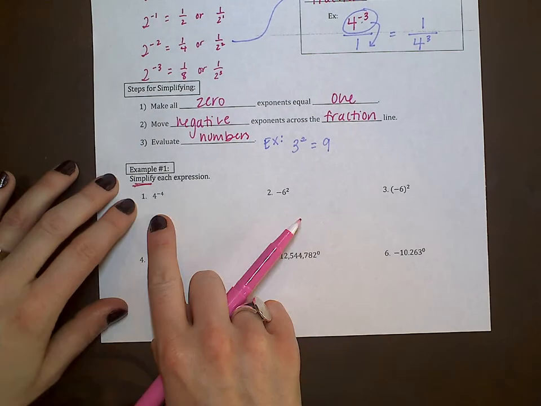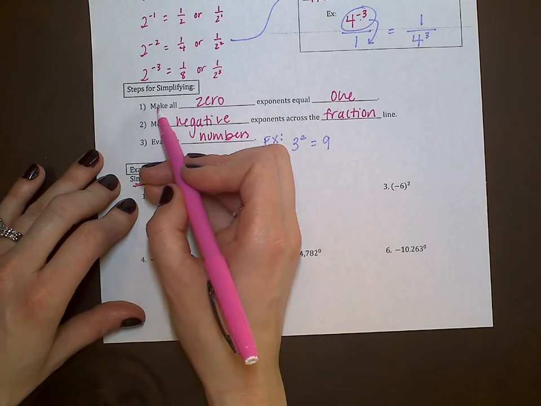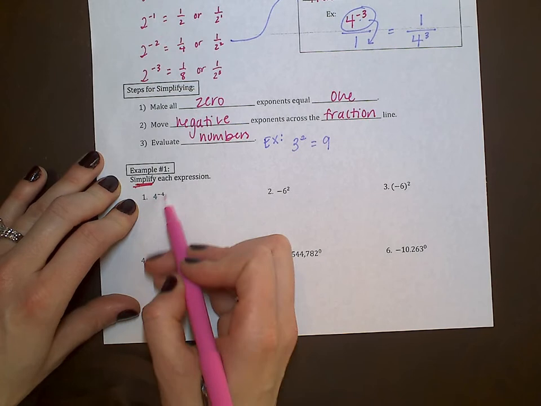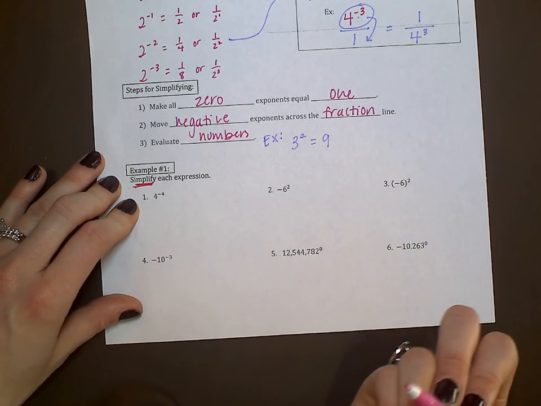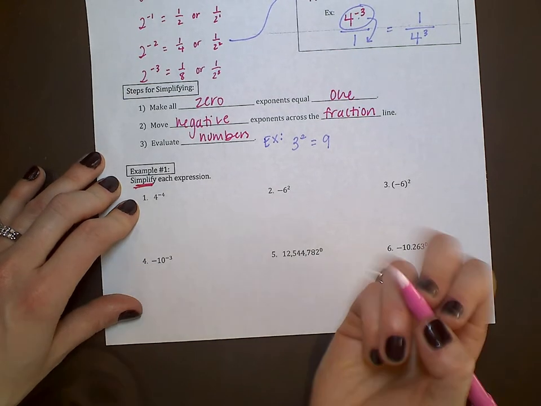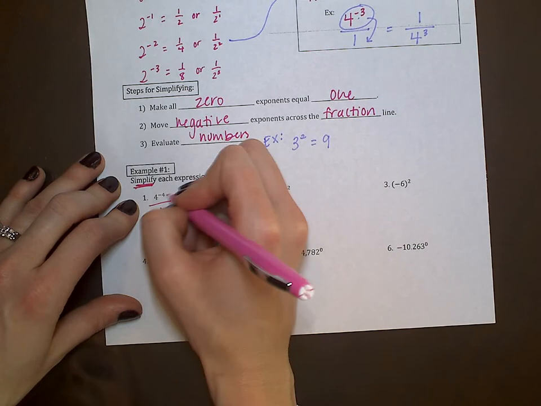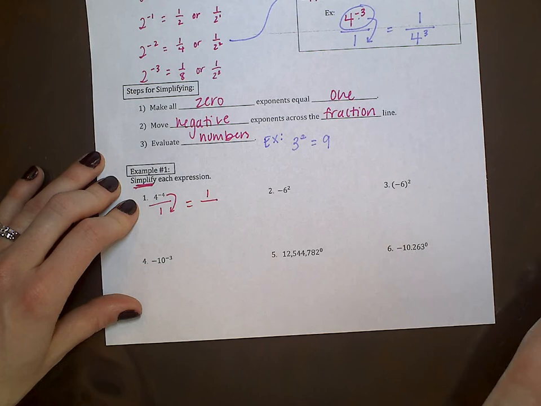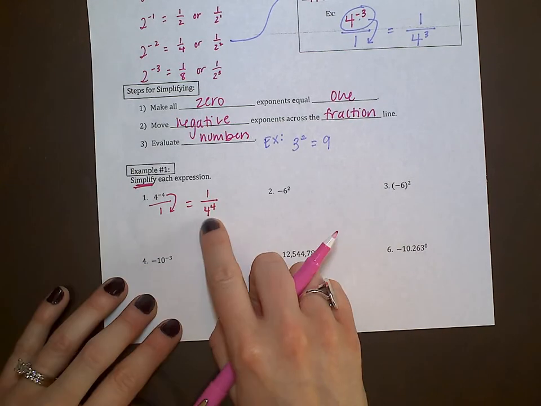Number 1, again, follow your steps. I don't have anything raised to the 0 power, so step 1 does not apply, but I do have negative exponents. And if I want to be simplified, I can't leave a negative exponent. I don't know who made up that rule, but somebody decided it's not simplified if there's a negative exponent, so you got to get rid of it. Okay, and I told you to move it across the fraction line, so I'm going to take that 4 to the negative 4 and put it on bottom. So there will just be a 1 on top, and it's going to turn into 4 to the positive 4 since I moved it.